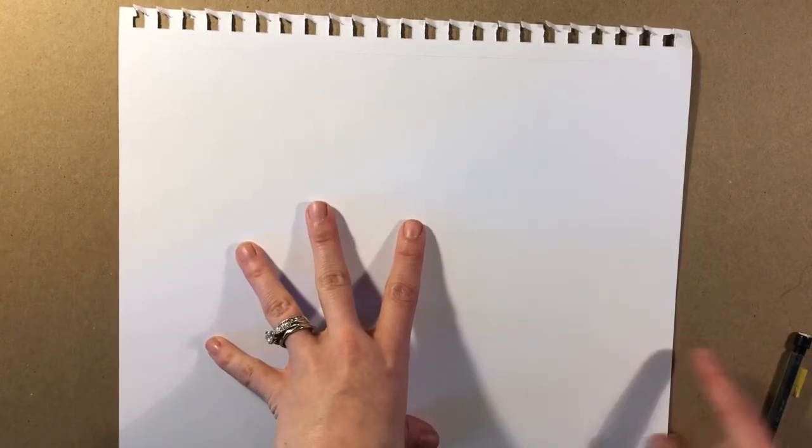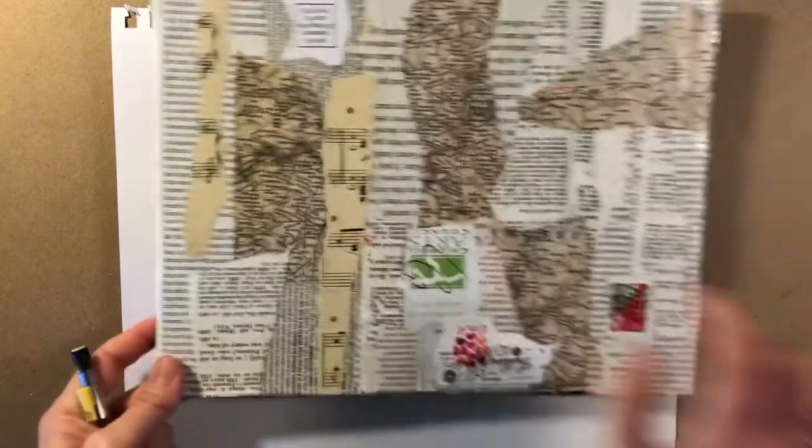So I have pulled an extra piece of paper that I had left over from my mixed media sketchbook, and I've just ripped one page out. This is 12 by 9. You can use one of those pages, or if you don't have any more of those, you can also use a standard piece of printer paper that's 8.5 by 11. It's a little bit smaller, but it's actually the same size as our board. The 9 by 12 is just a little bit bigger.